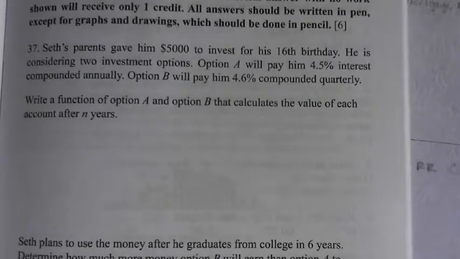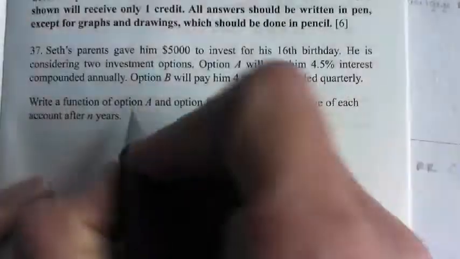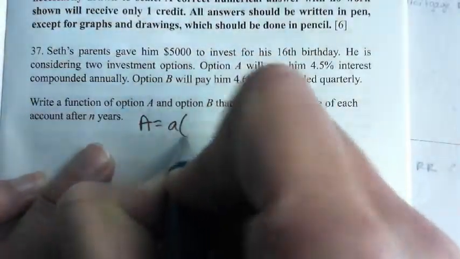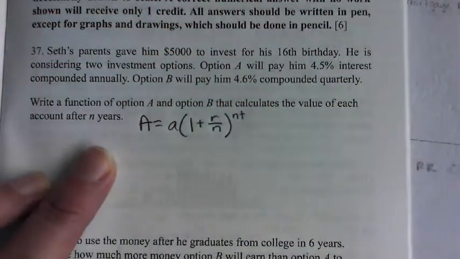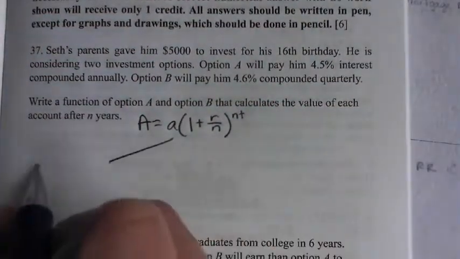But the first section says, write a function for option A and for option B that will calculate the value after n years. You can't do this problem if you don't have the compound interest formula memorized. Like I said, I don't make you memorize them for fun. I have those lists of things that you need to memorize because they show up. So that formula is 1 plus r over n to the nt power.